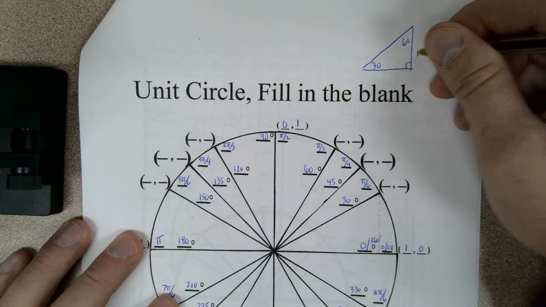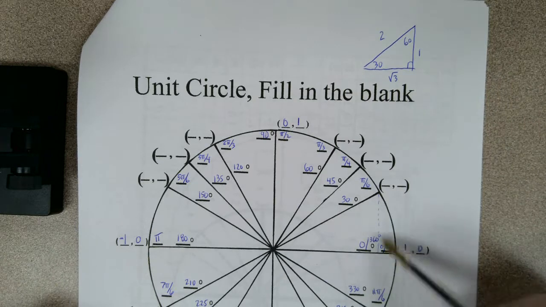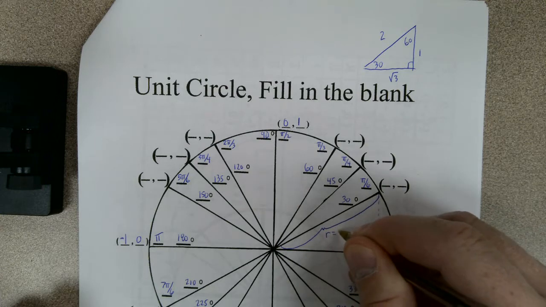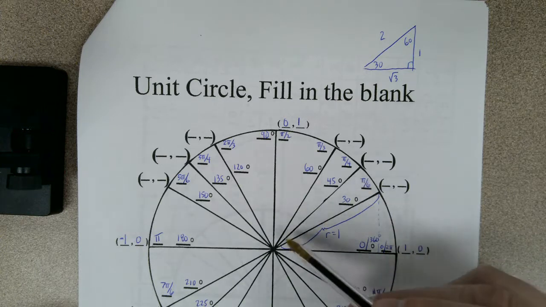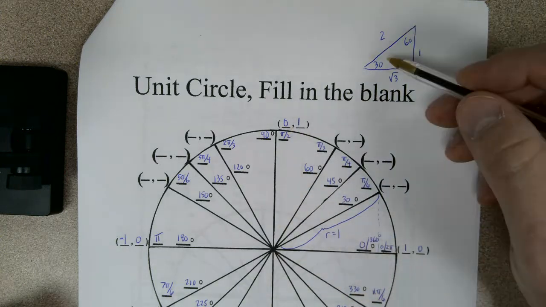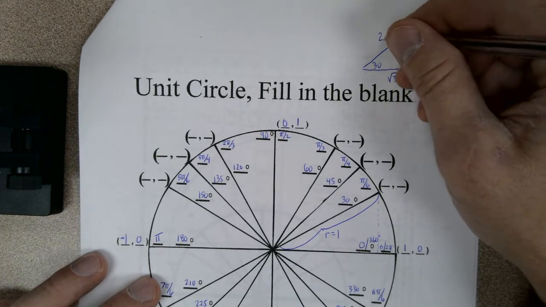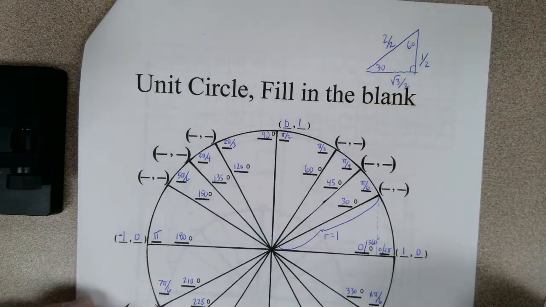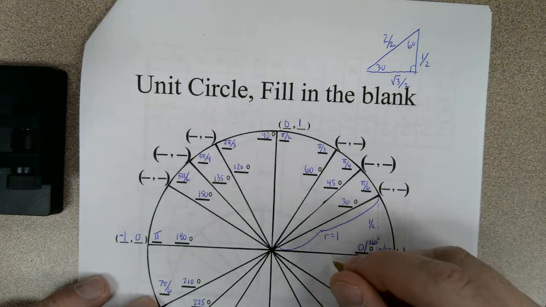We know normally in our ratios this is 1, 2, and radical 3. Well, in this triangle, we know that the radius r is going to be 1 all the way around the circle. So this is 1, this is 1, this is 1, this is 1. Our radius in this triangle in our ratio is 2. We don't want it to be 2, we want it to be 1, so we're going to divide each of the sides by 2. By doing that, that makes this side 1/2, this side radical 3 over 2.